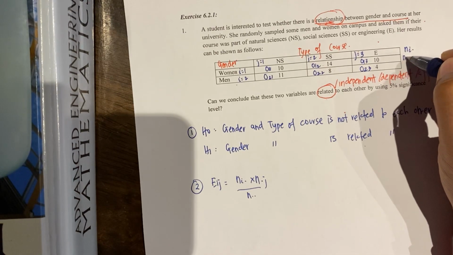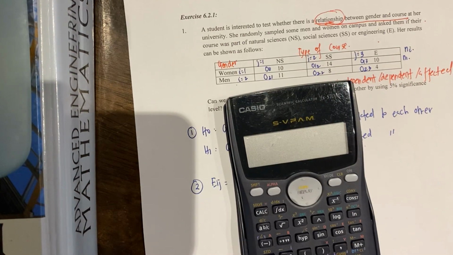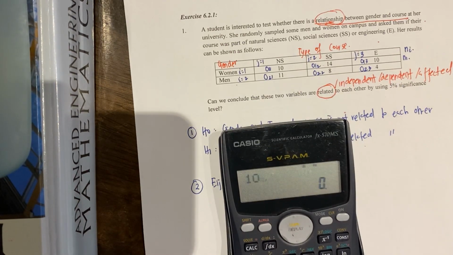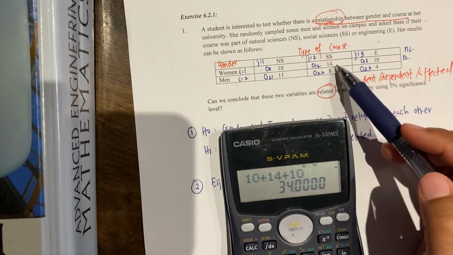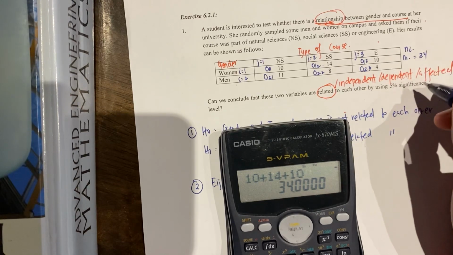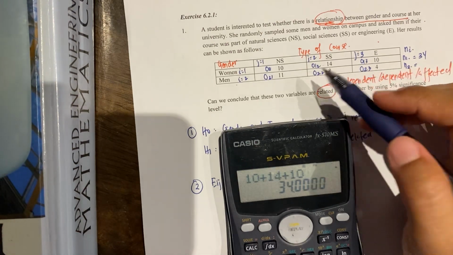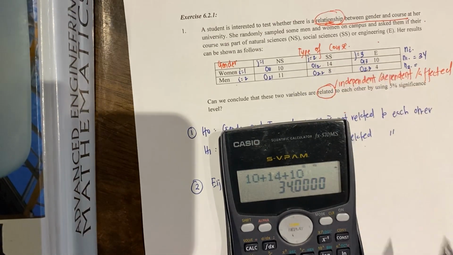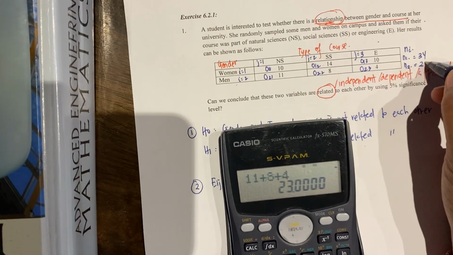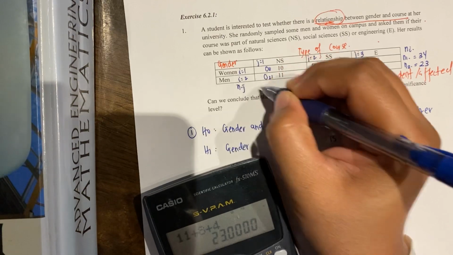So N1., it is 10 plus 14 plus 10, so you have 34. N2. is 11 plus 8 plus 4, so 23. And then you have N.j here.